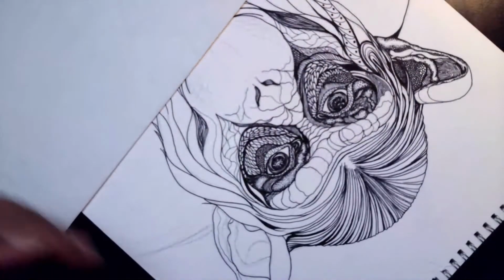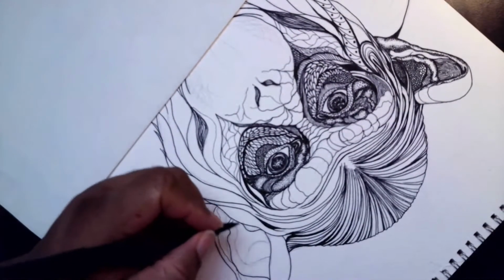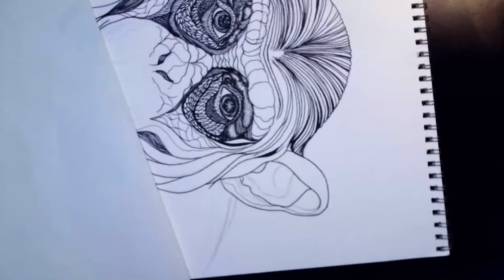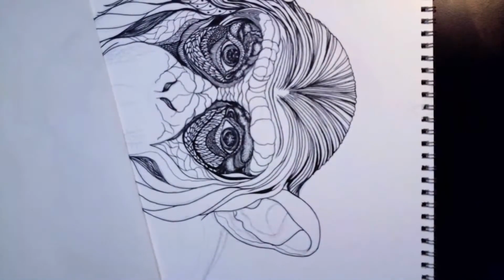I hate to cover up the picture so you can't see it. Once I get started, it'll be okay.